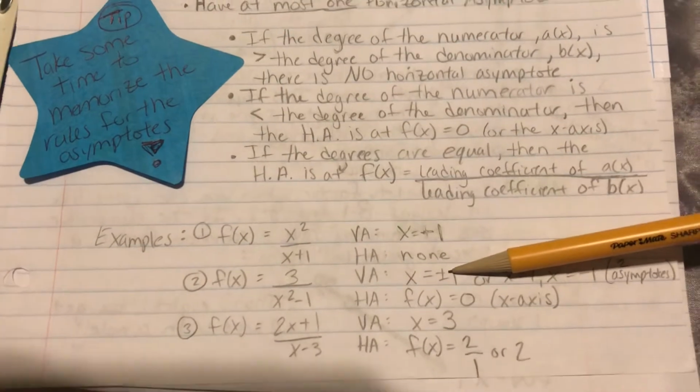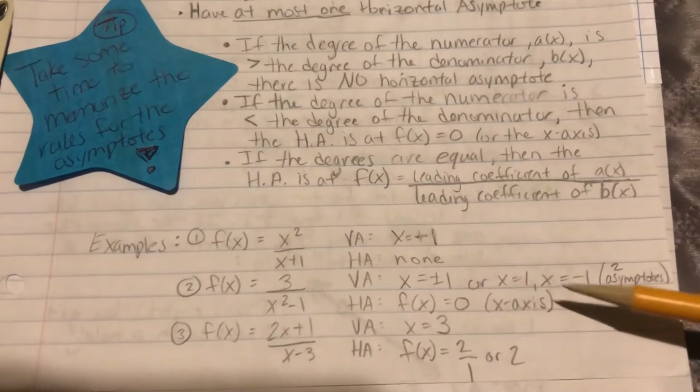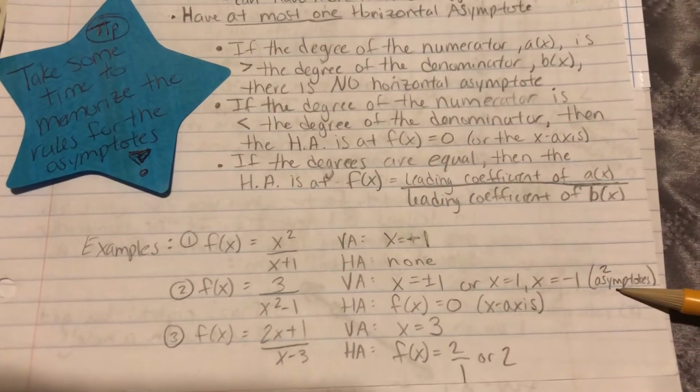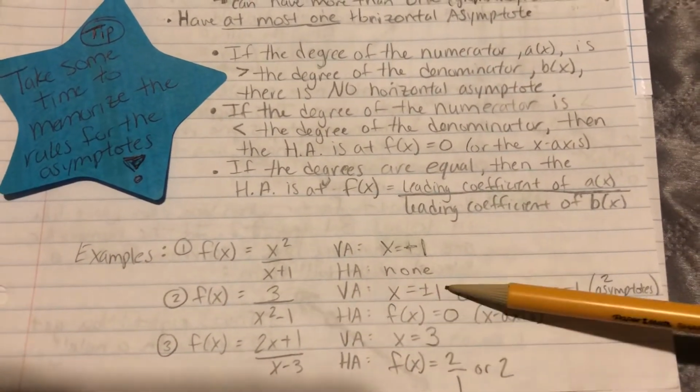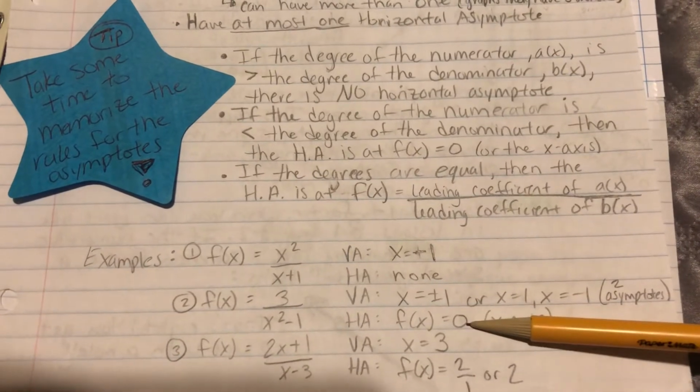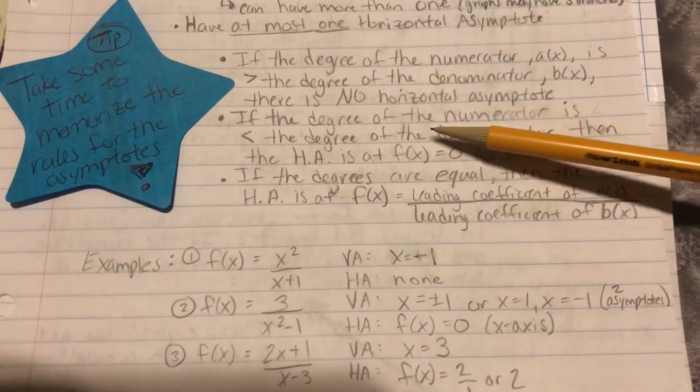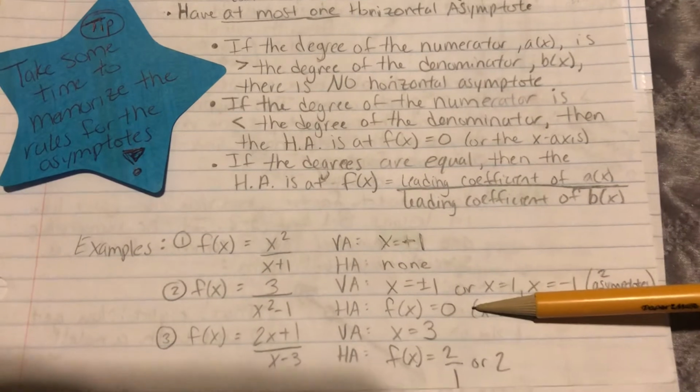Our vertical asymptote works the same. Set this equal to 0, which I have some work here. X squared minus 1, set that equal to 0, take the square roots. Our horizontal asymptote, matching the second rule here, would be the x-axis.